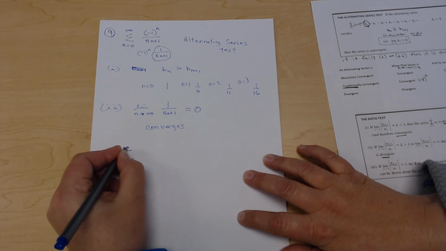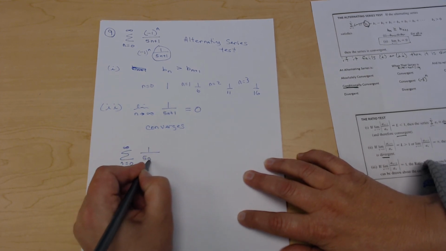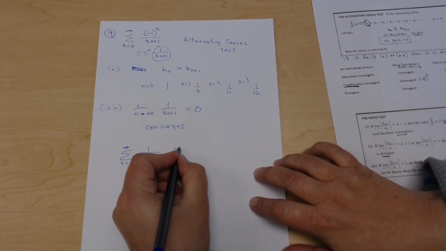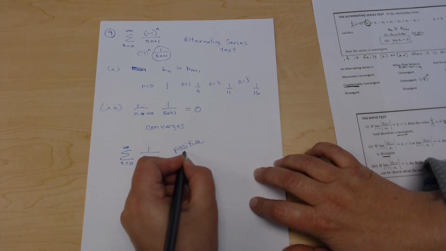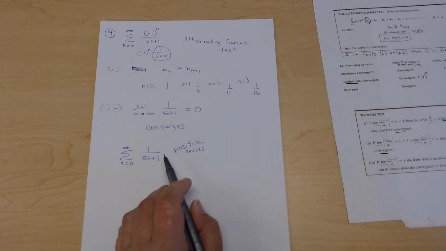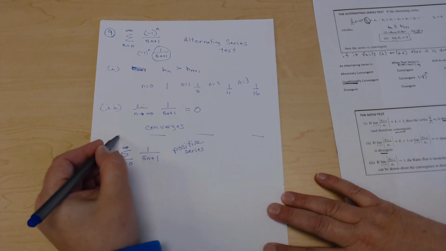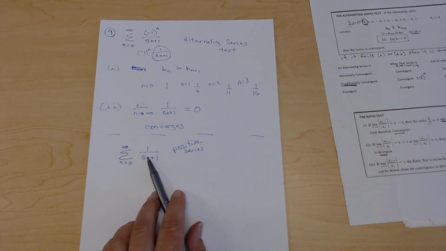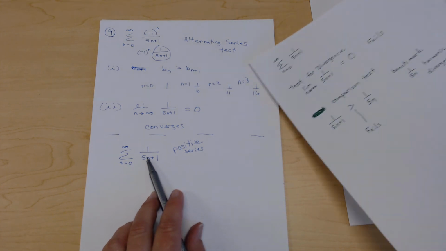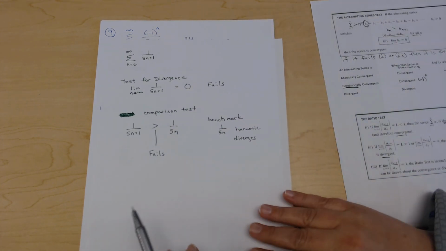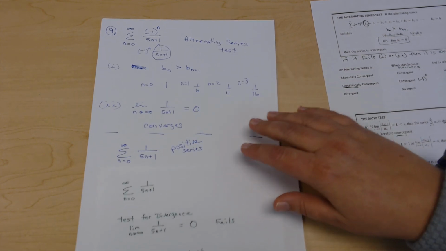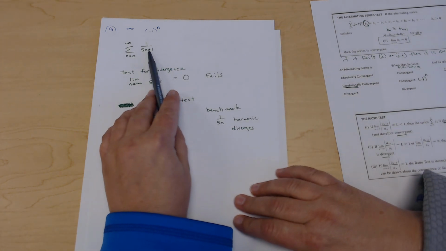The sum from n equals 0 to infinity of 1/(5n+1). Okay, I have to know this is the positive series. This is just the positive series. To test for, I'll put a dash because it's still together. Okay. All right, so let's see. So the first thing I did is I said, okay, let's do the comparison test. I just rewrote it. And I want to take you down some paths where it failed.